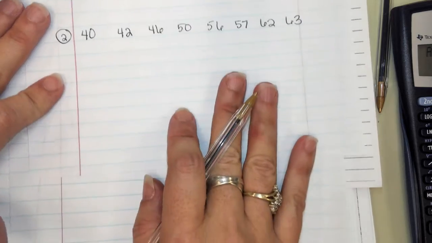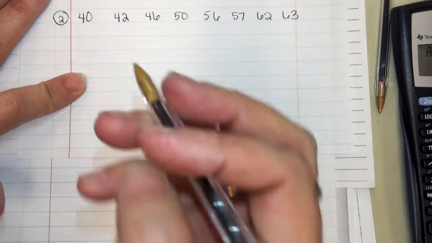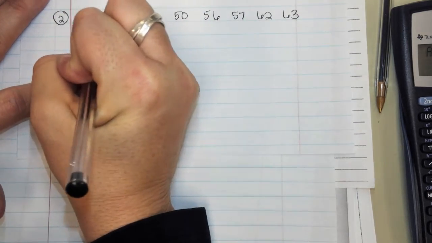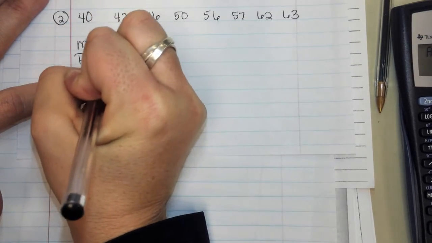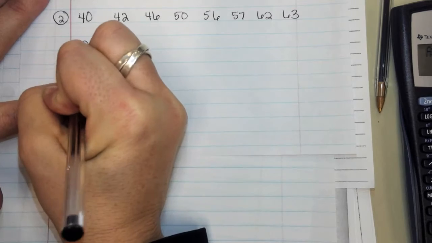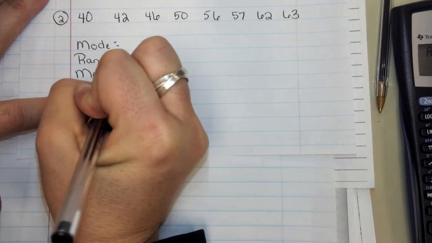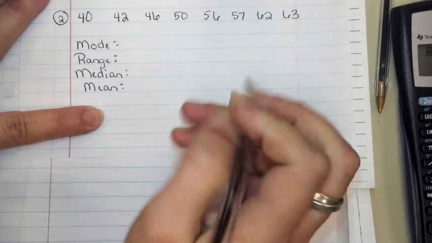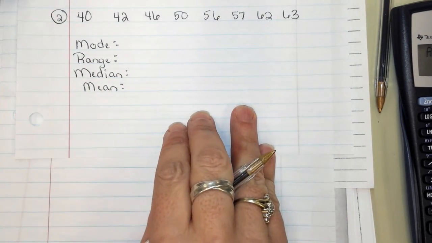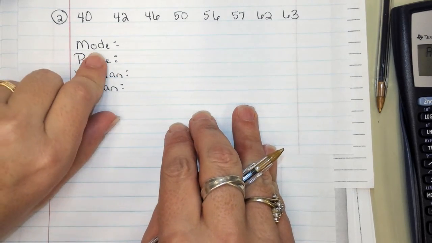Okay, now I'm going to list the 4 things I need. I need mode, range, median, and mean. And yes, you have to list them every time, but at least it's going to be a little shorter now. Okay, mode.